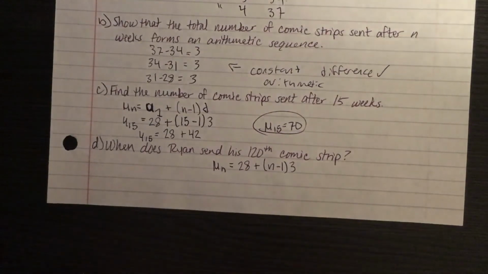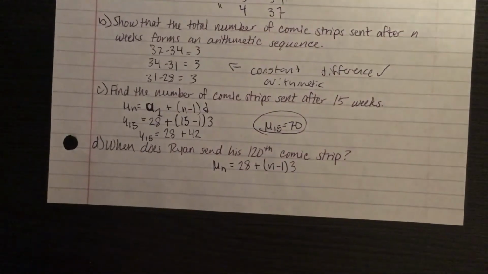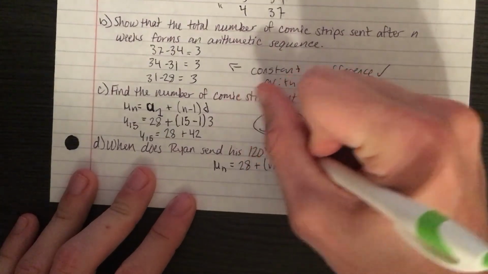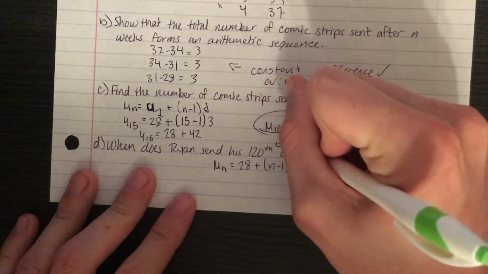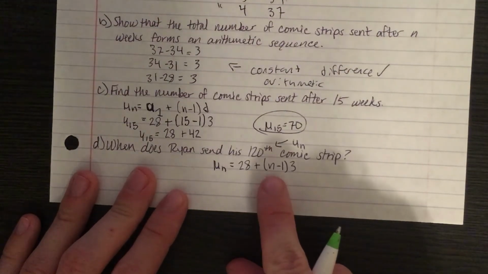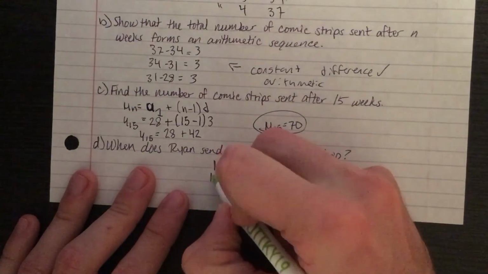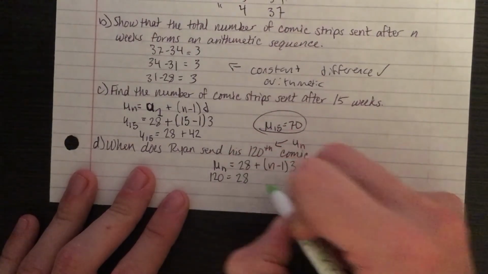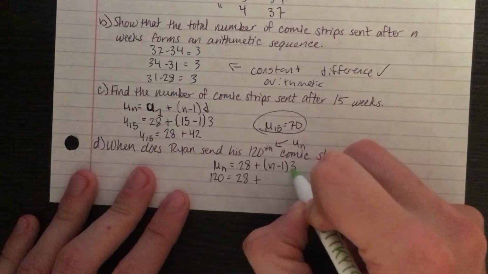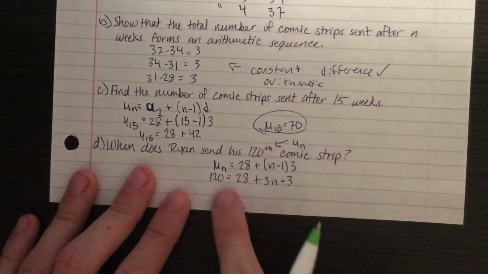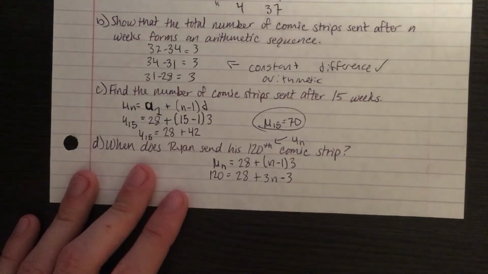And so we've got to ask ourselves, what are we trying to find if we want to know when does Ryan, so like which variable are we trying to find? And so this 120 here, we're going to set equal to U sub n. We're trying to find the number of week. What number week does Ryan send that? So we're going to say this is 120 equals 28. And I'm going to go ahead and distribute this right here, 3n minus 3. And we're going to go ahead and solve this right here.